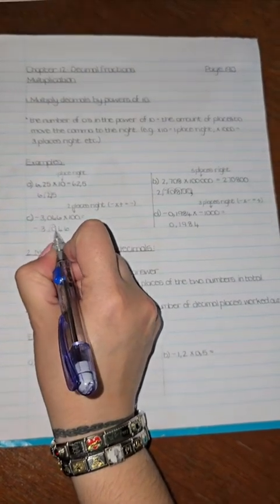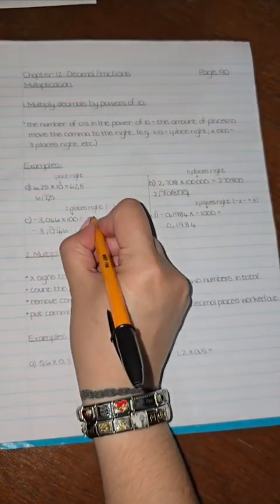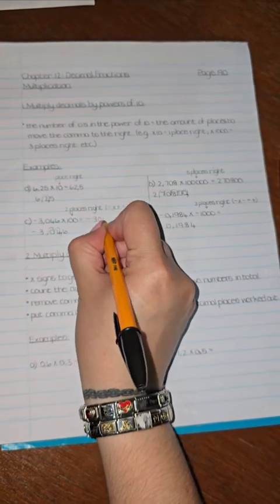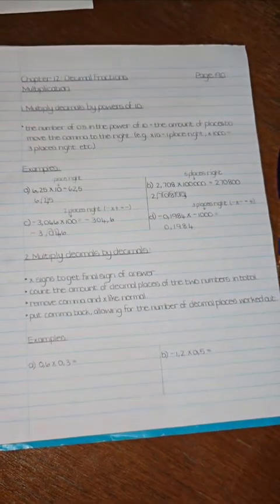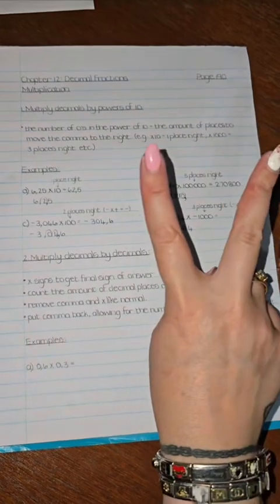We jump 1 and 2, put our new comma down. That means that our answer is negative 304,6.